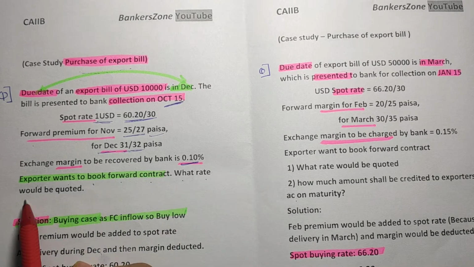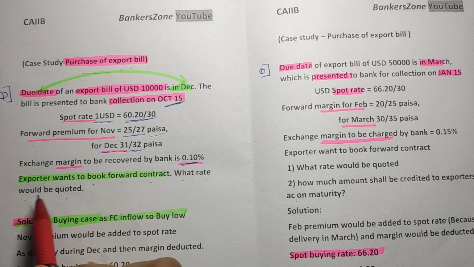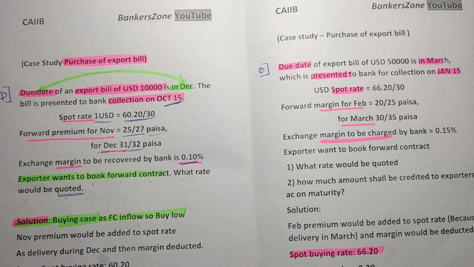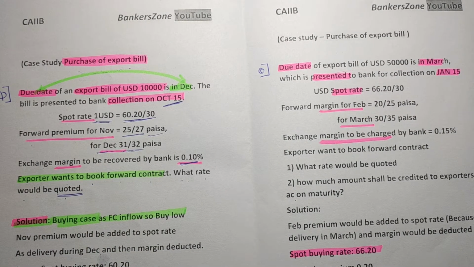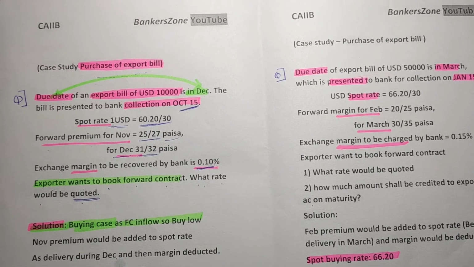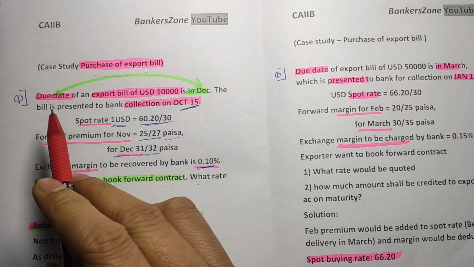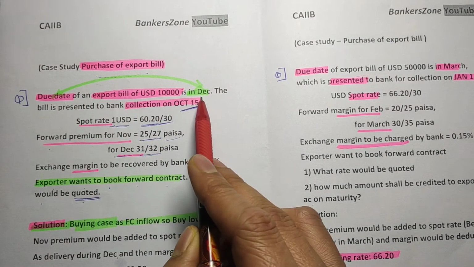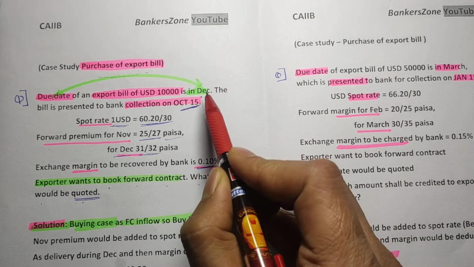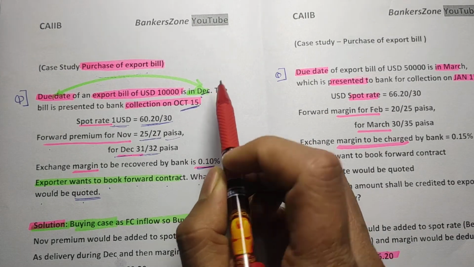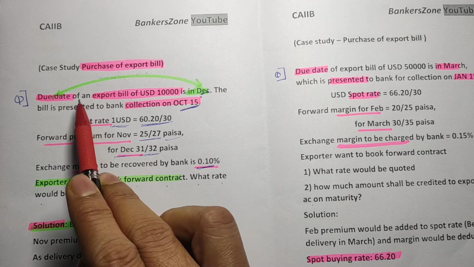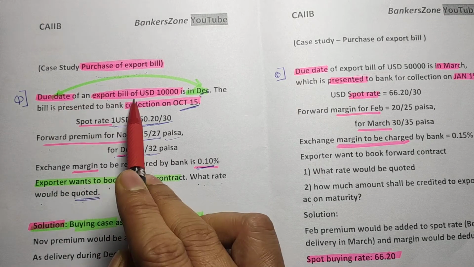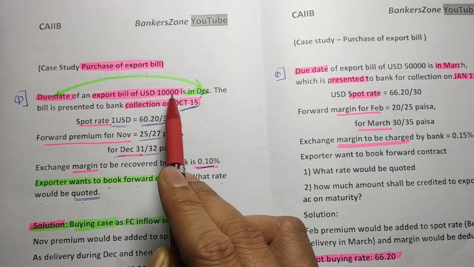What rate will you quote? So this is the question for us. We have to find the rate. So friends, see, the due date is in December, right? The due date is in December, and there is a realization of the export bill of US dollar 10,000.